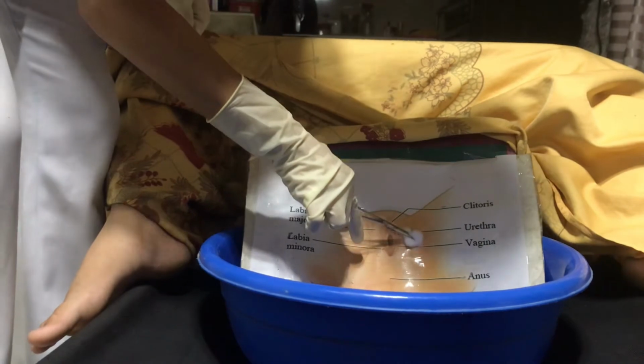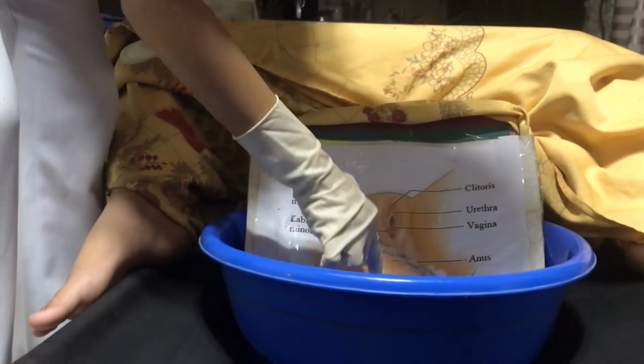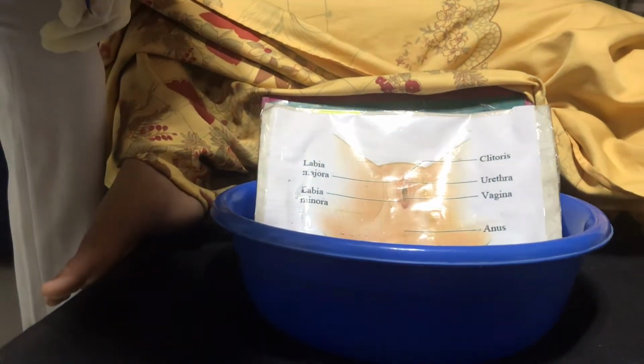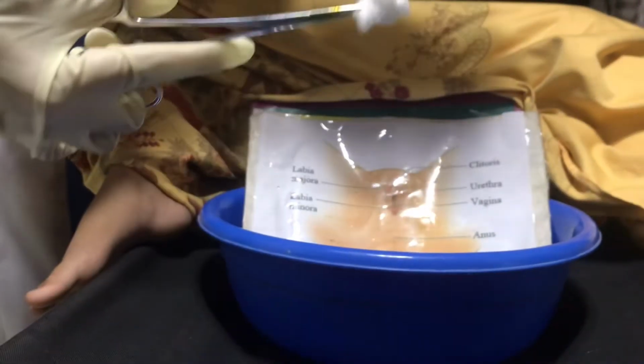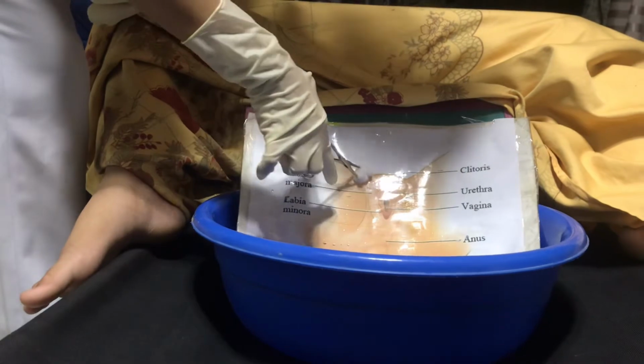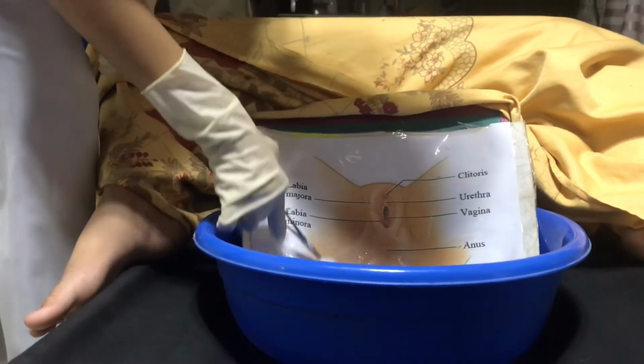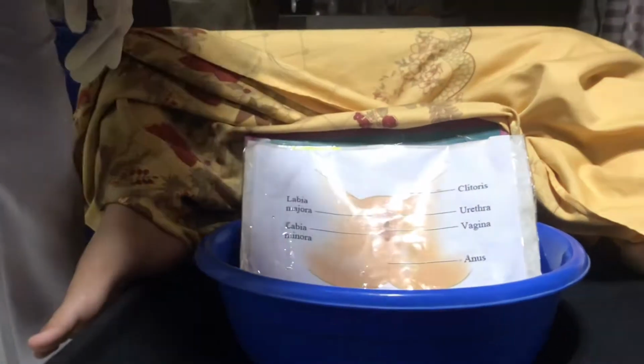For the groin, from up to down, up, down, up, down, up, down, then discard. The other one, do the same: down, up, down, up, down, up, down, then discard.